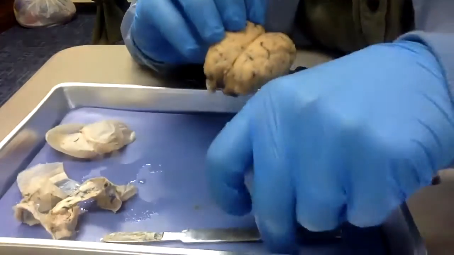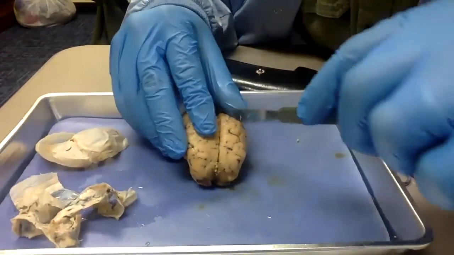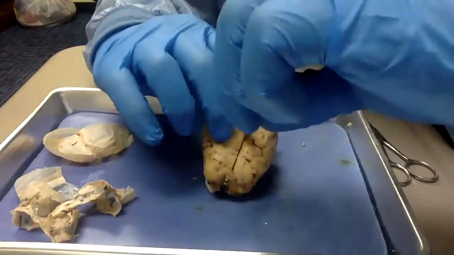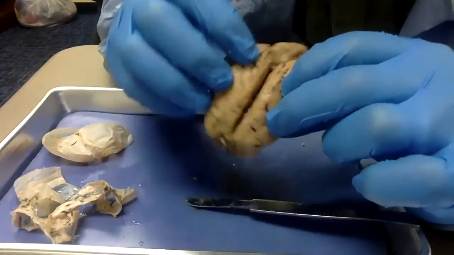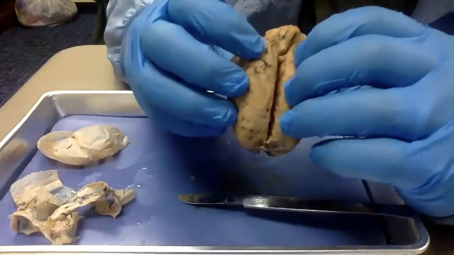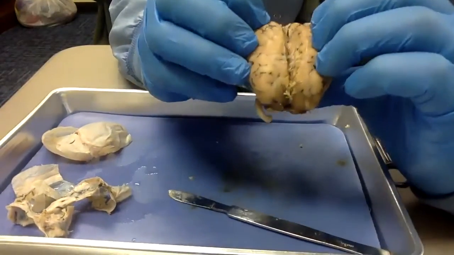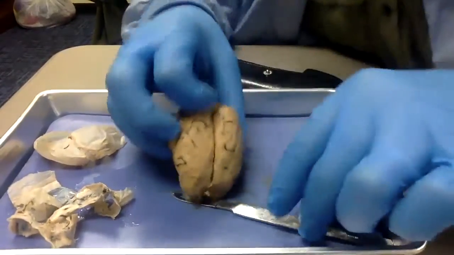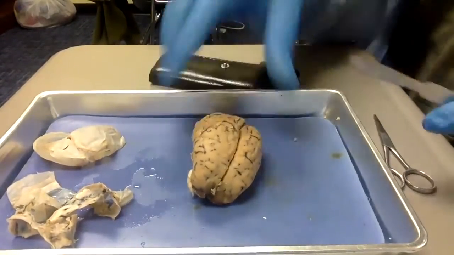Nope, too much pia mater still in there. And yet again, I failed. I may have actually cut it with the scalpel that time. So I'm just going to go ahead and cut this in half all the way now, and we'll just take a look at the inside.